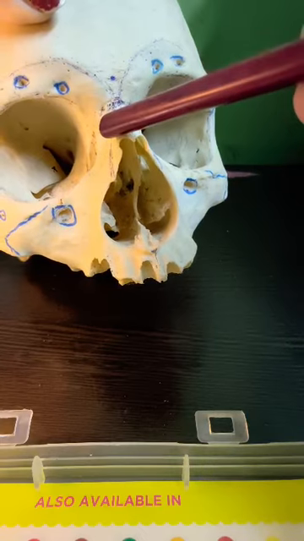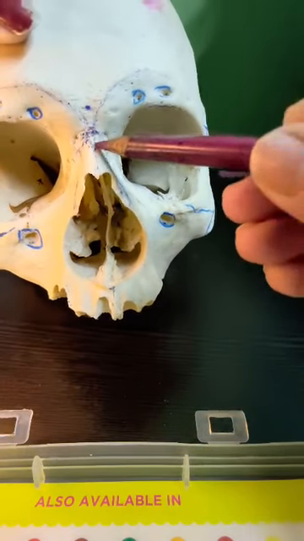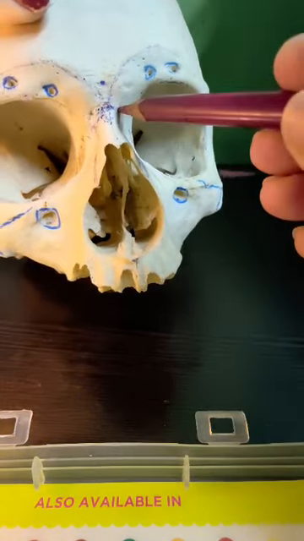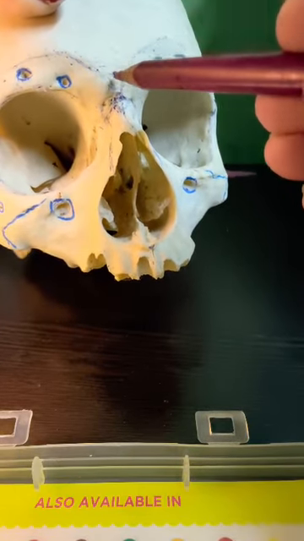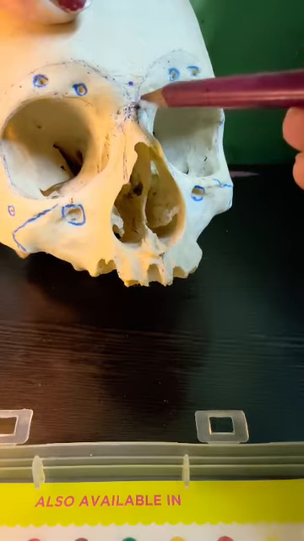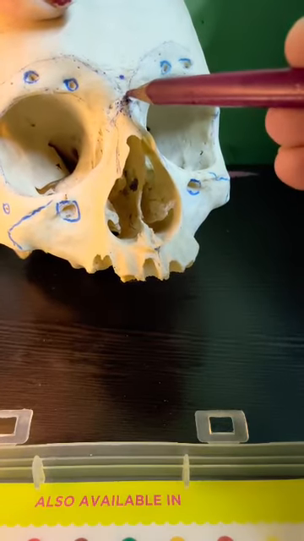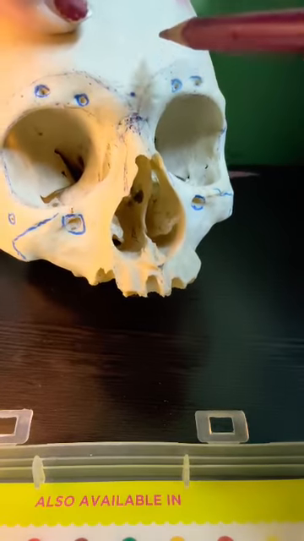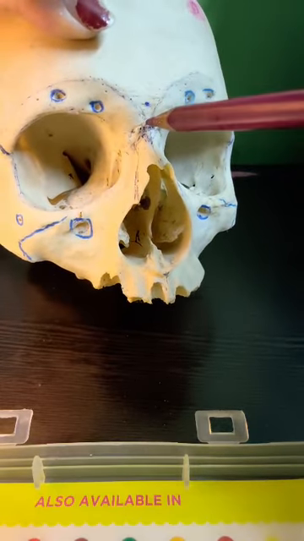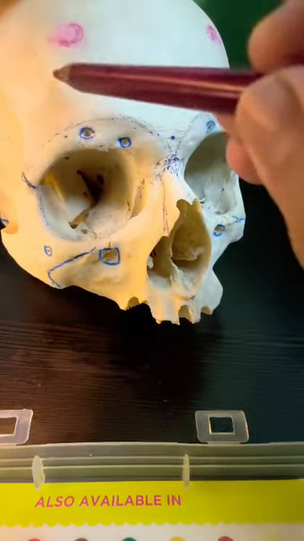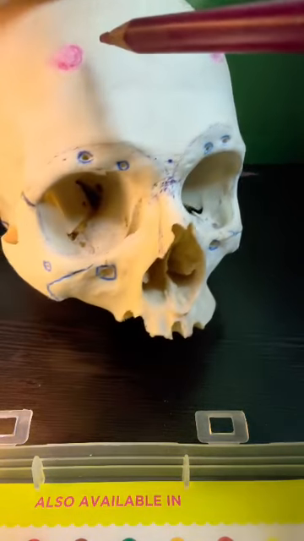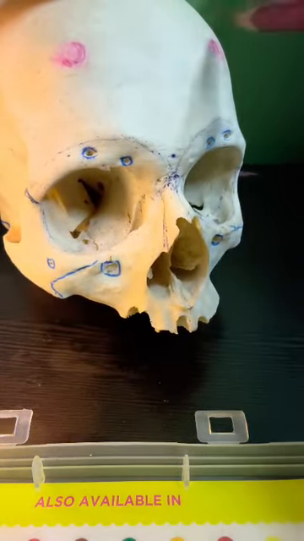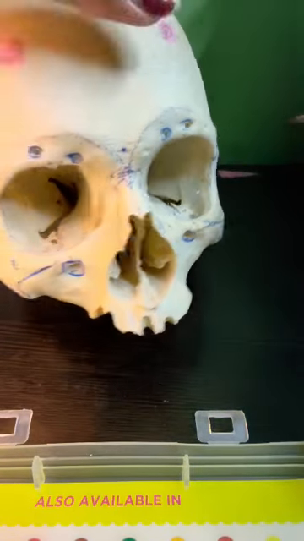There are two small bones, this and this. These are the two nasal bones. Here is the point where the frontal bone and the two nasal bones meet. This point is called nasion, and here is glabella. There are two prominences here, which I have marked with red color. This is called frontal prominence.